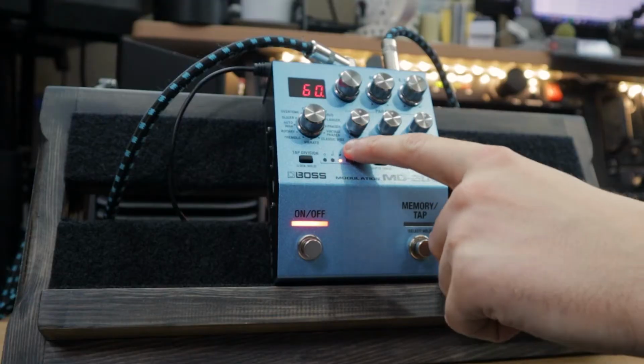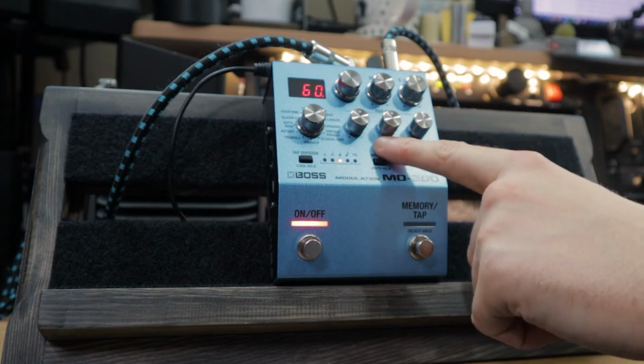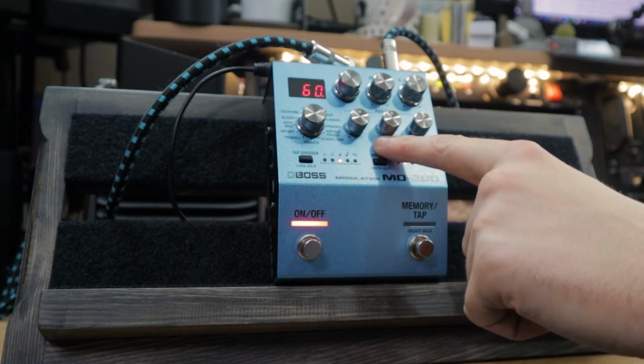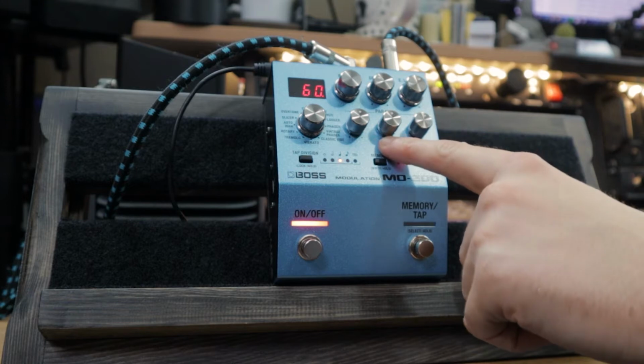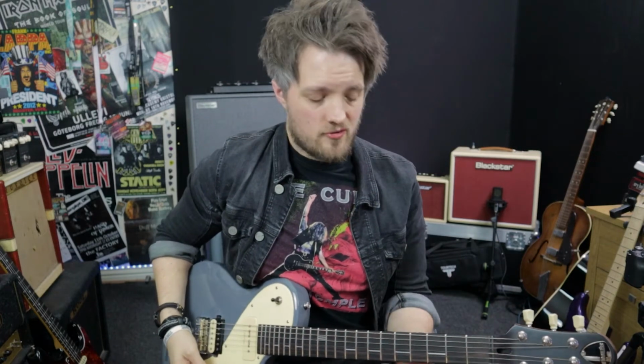So that sounds like a pretty typical flanger to me. So the parameters, we've got resonance on the first parameter, which is the amount of feedback. The second one is manual, which is the center frequency that the effect is applied. So you can obviously adjust the sweep of the effect. And then the third one is the low cut. So I'll play again for a bit and I'll move some of those controls.